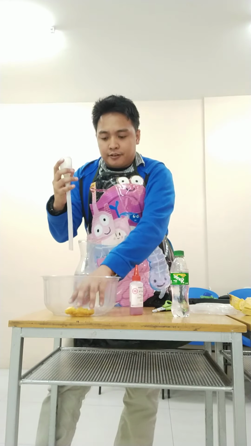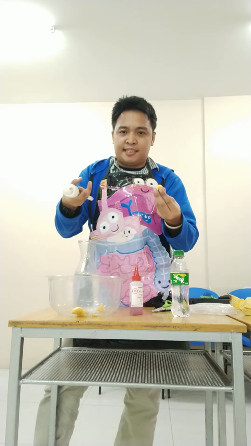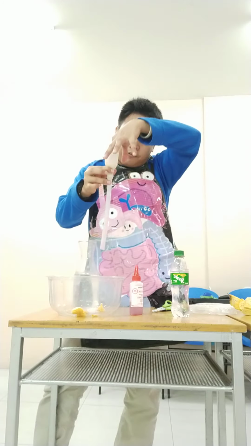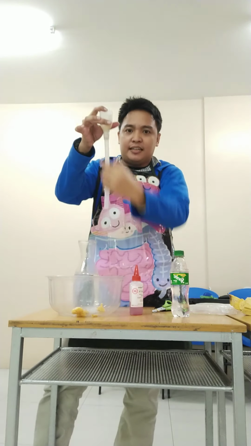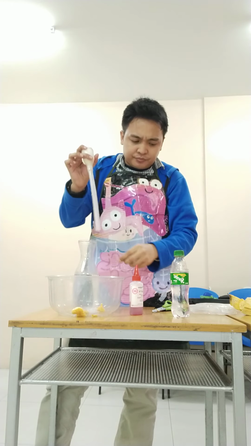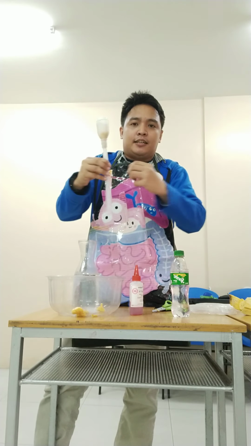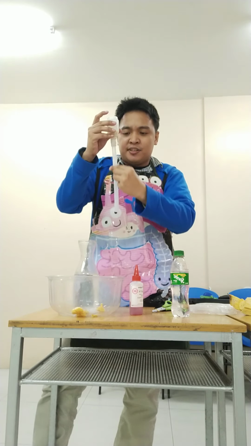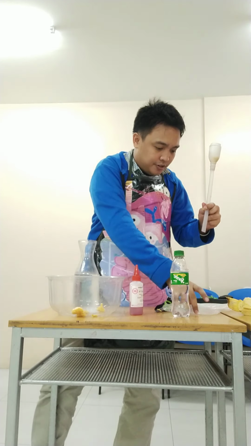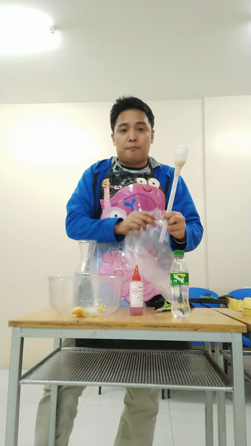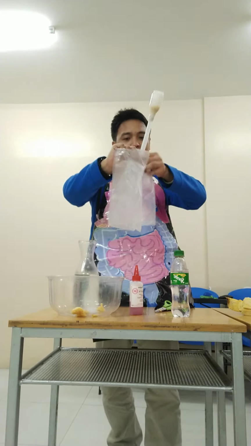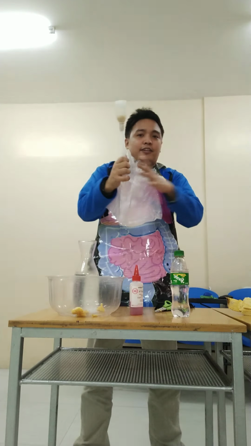Okay, let's try it. Now, we have here already the bolus, which was broken down by the teeth and merged by the saliva. And we're going to put it in the esophageal tube. Because of the muscle contraction, relaxation, contract, relax, contract, the food goes down this tube. And we all know that the esophagus is connected to our stomach bag. And this plastic bag represents the stomach bag. Now they are connected.